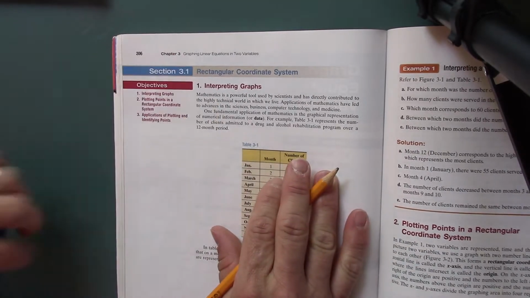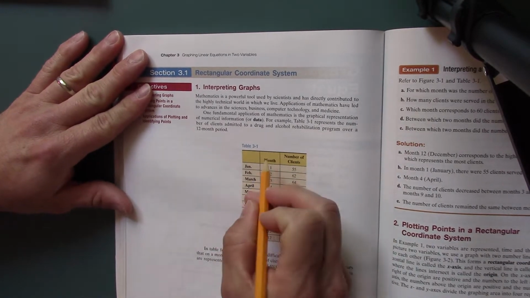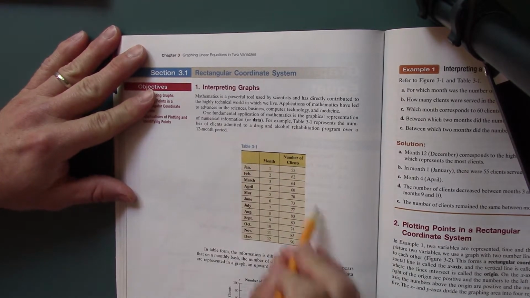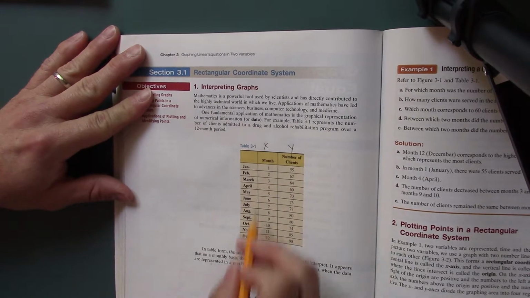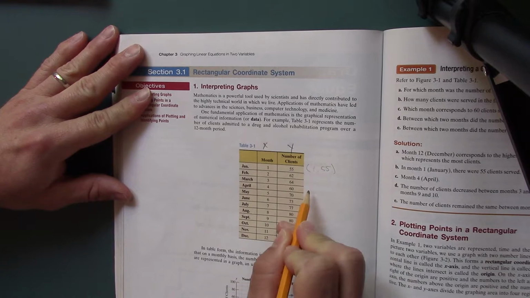is talking about interpreting graphs. This is a fairly easy section as long as you remember that every point on a graph has an x and a y. So whenever you're looking at a data table, it's always x and then y in your columns. This is the x point giving you the point (1, 55), and so on, right?